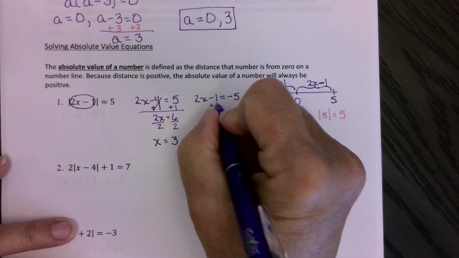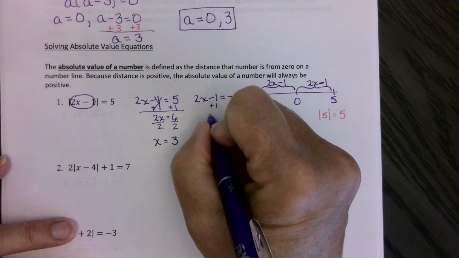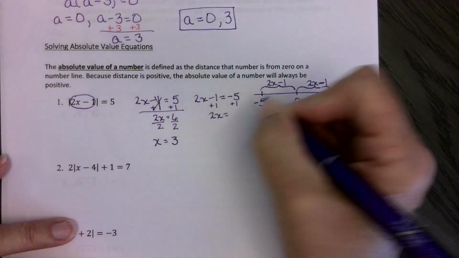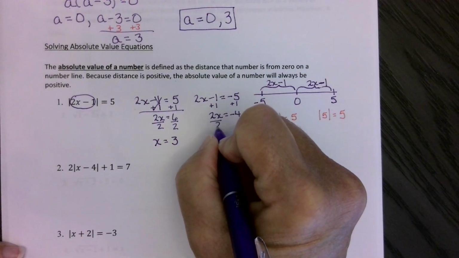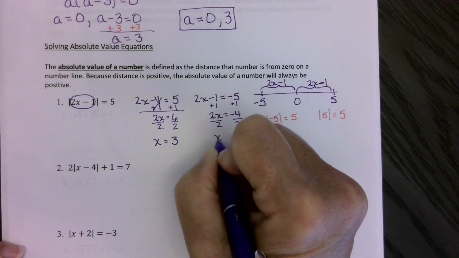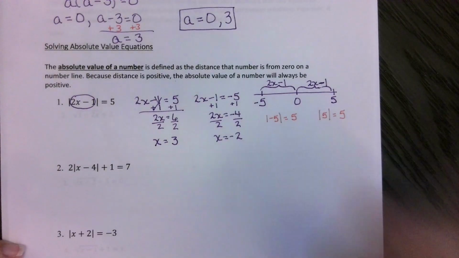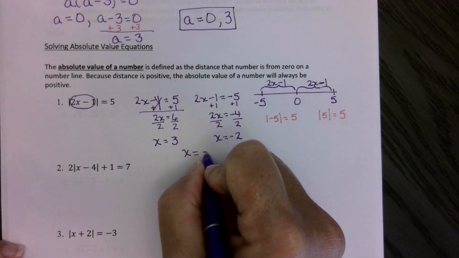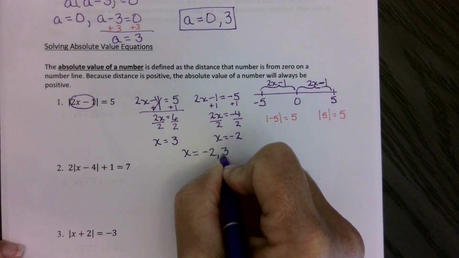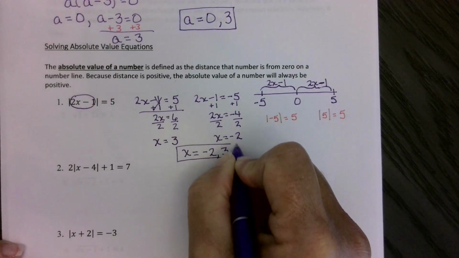Now you're going to add 1 to both sides, and you get 2x is equal to negative 4, divide by 2, and x is equal to negative 2. So you have two answers, and you can keep them like this, or you can just write it as negative 2 and 3. Both of those answers will work.